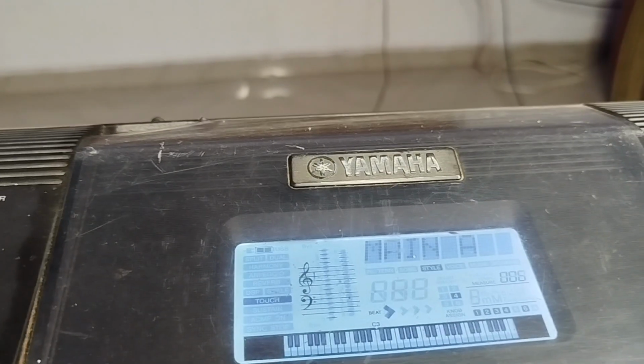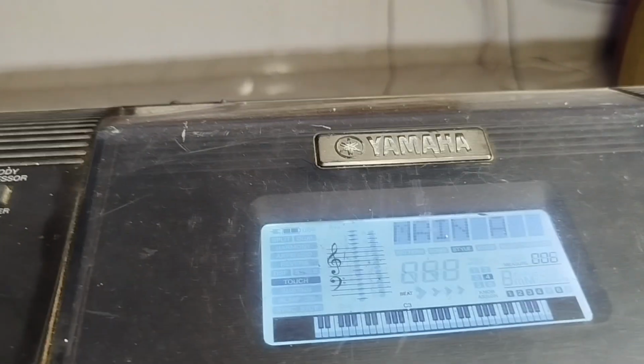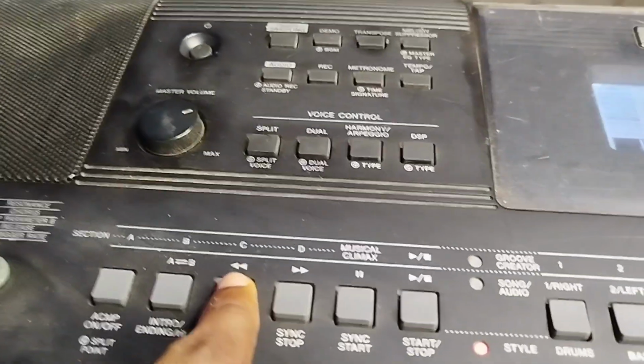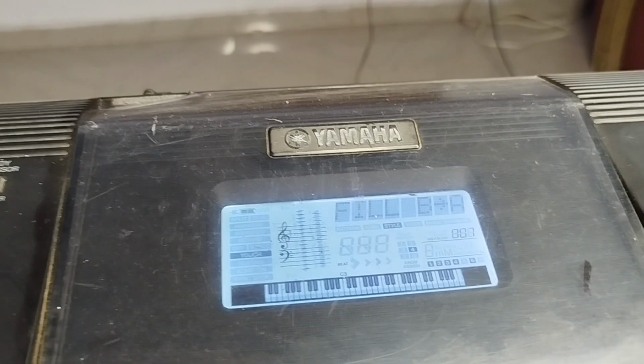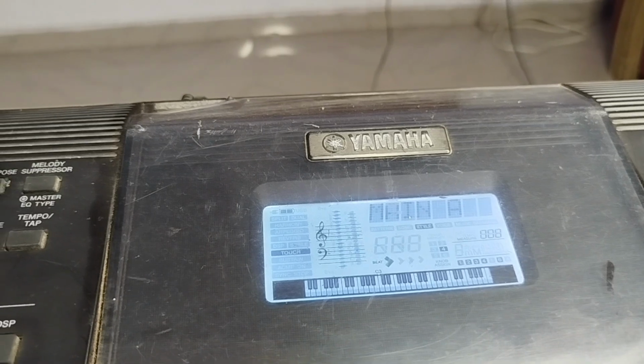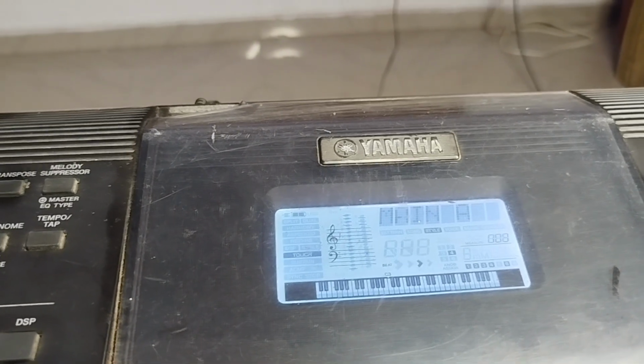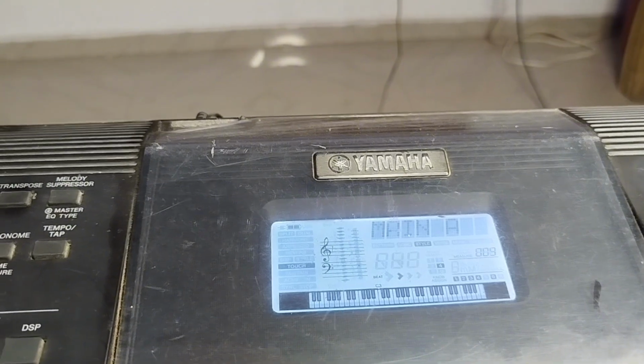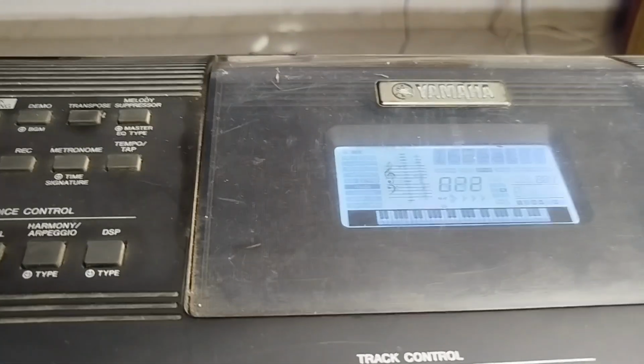If you prefer this roll of this main A, you will double tap on it. This main auto fill, you double tap on it. Hope you understand it now. So this is how to set up this beat.